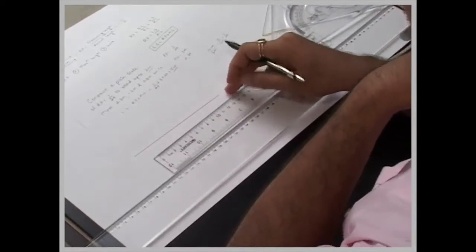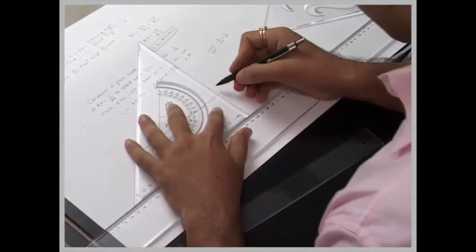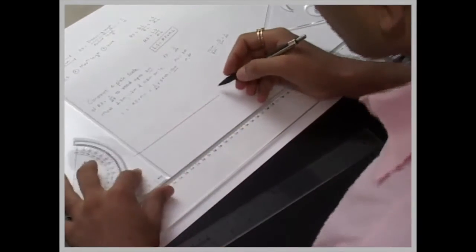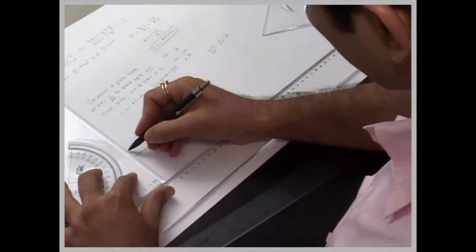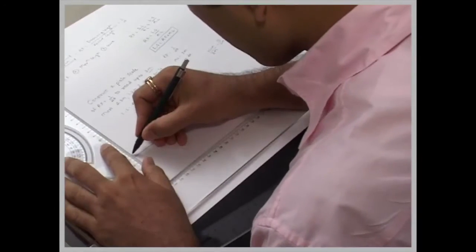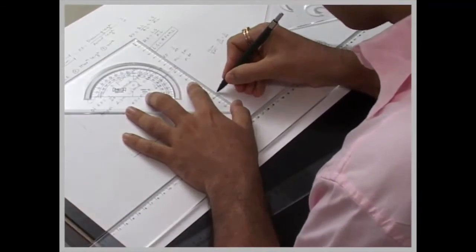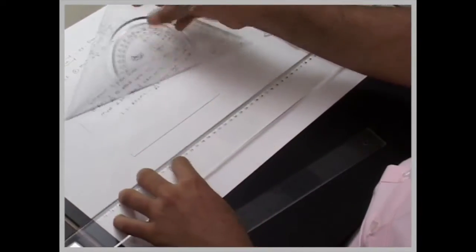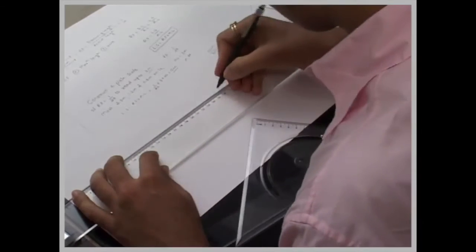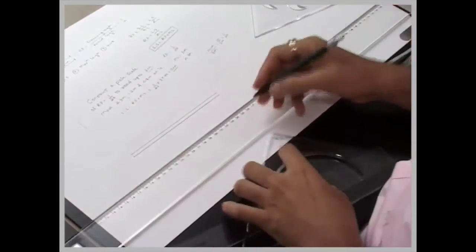Now we have drawn the scale. A scale will have height also. So we will take a height of 5 millimeter. We can take whatever we want. Generally, I have seen people taking 6 millimeter, 9 millimeter, even 2 centimeter. You can take whatever you want. I have taken 5 millimeter.